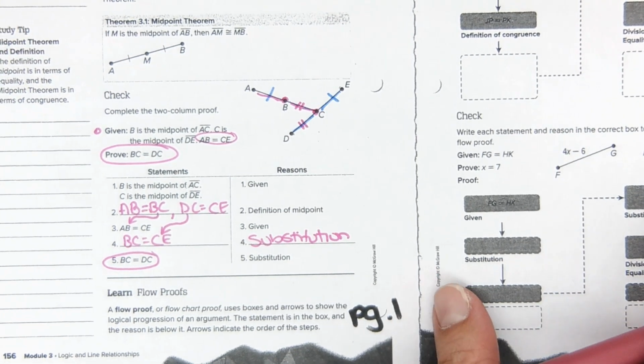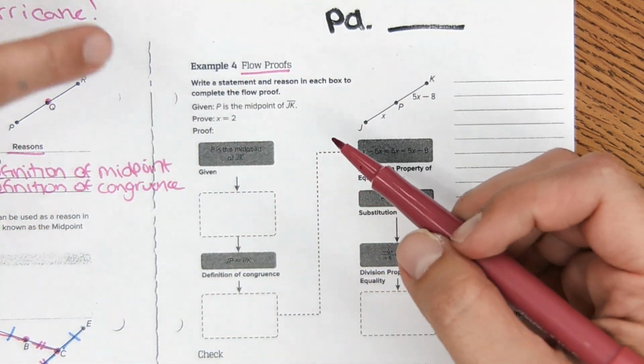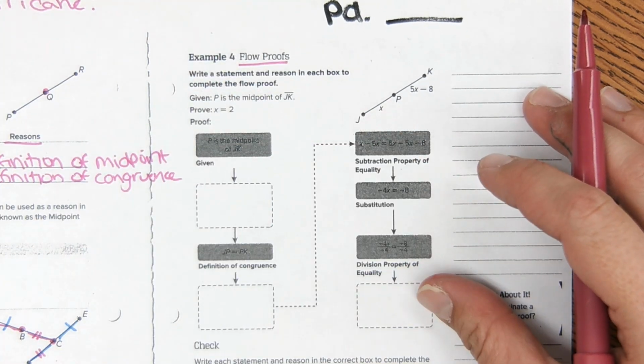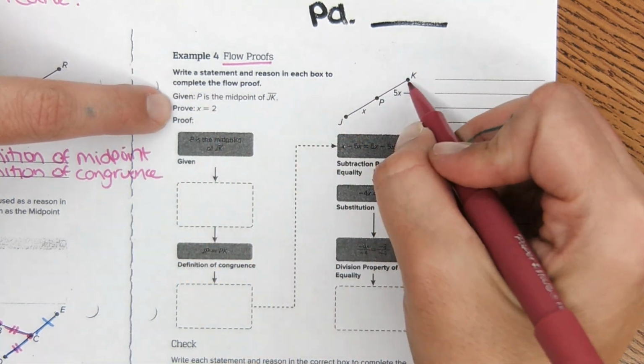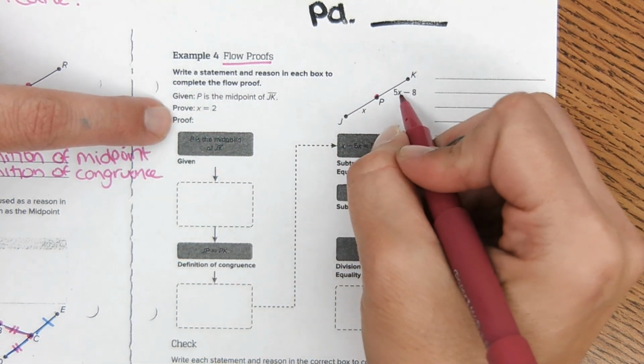Okay, and then on the next page over here, we have what's called a flow proof. A flow proof is very similar to the other proof. It's the same process, it's just in a different format, more of a flowchart format. So I'll walk you through this as well. It says that P is the midpoint of segment JK. Prove that x equals 2.